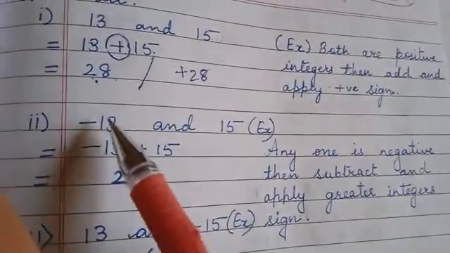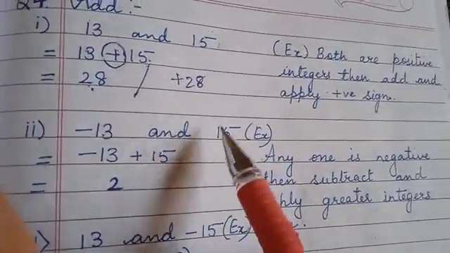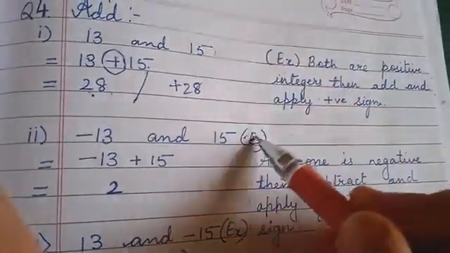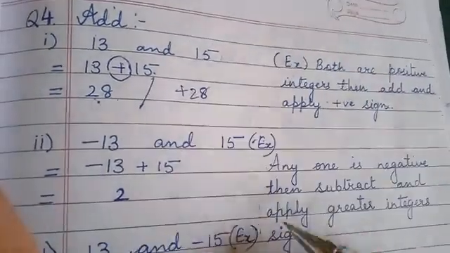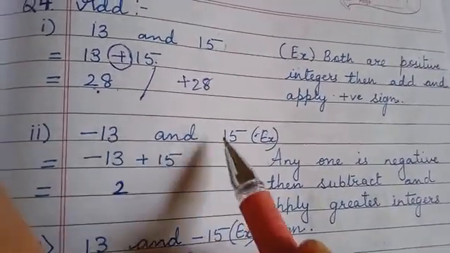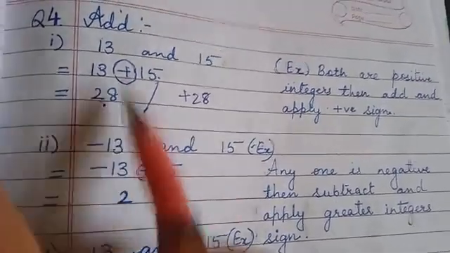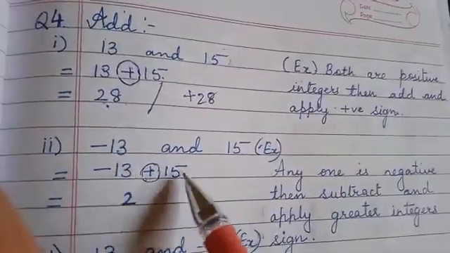Now, second one. Minus 13 and 15. These are from the exercise, so I have written EX, exercise questions. So minus 13 and 15: minus 13 plus 15. Why plus? Because my question is to add. So minus 13 plus 15.